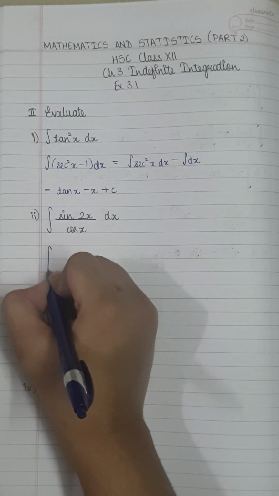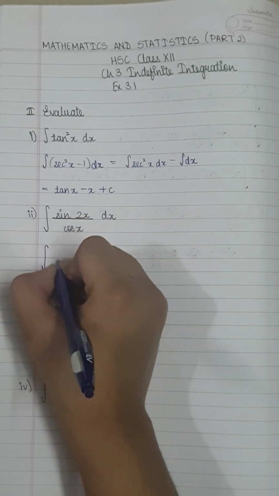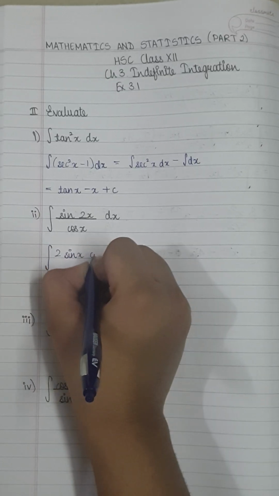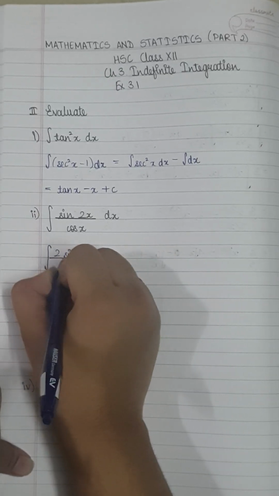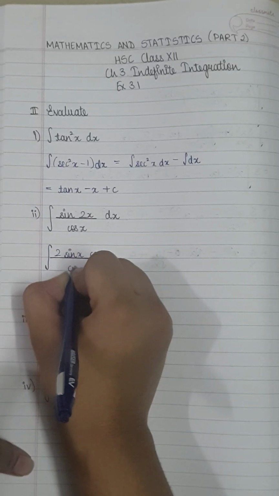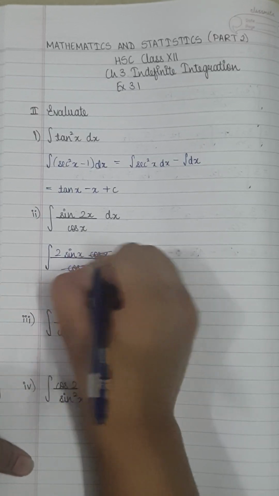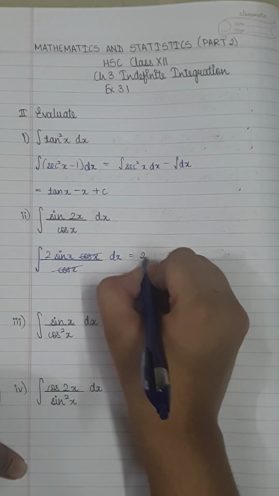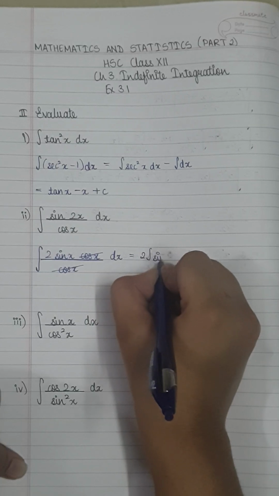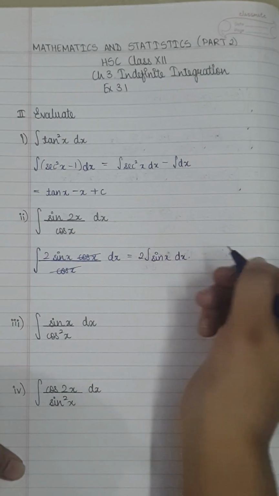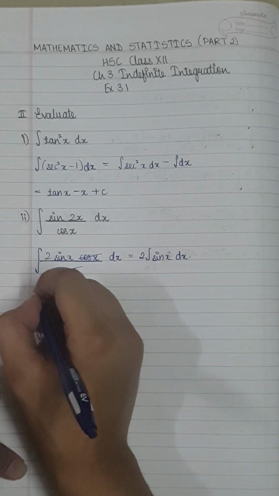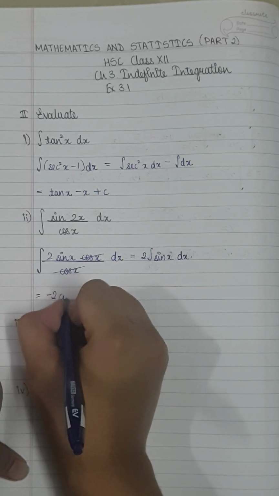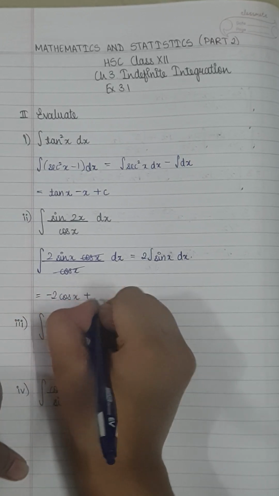Moving on to the second sub question, sine 2x upon cos x. Play with it a bit. We know trigonometry, right? Sine 2x can be written as 2 sine x cos x upon cos x. The cos x cancels off. Don't forget the dx. What do you get? 2 integration of sine x dx. What is the integration of sine x? The integration of sine x is minus cos x. So you get minus 2 cos x plus c.